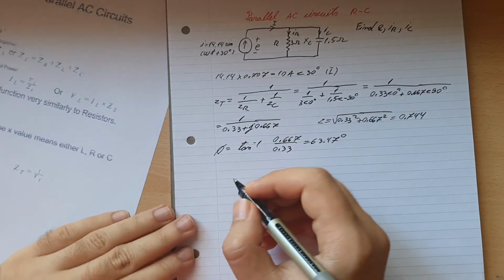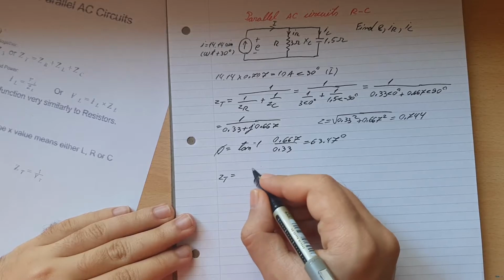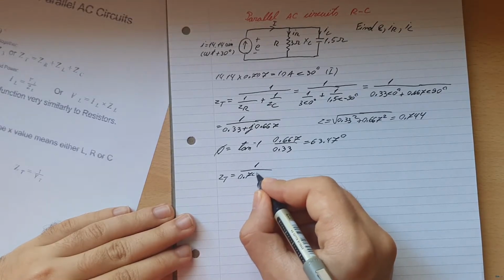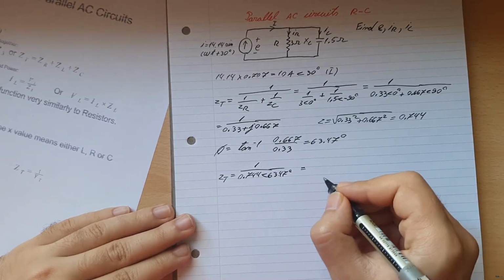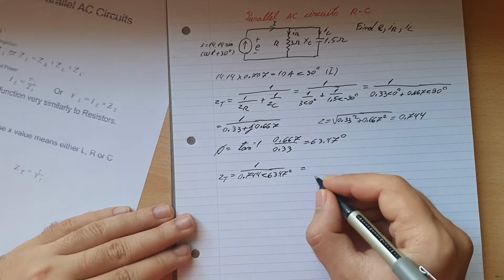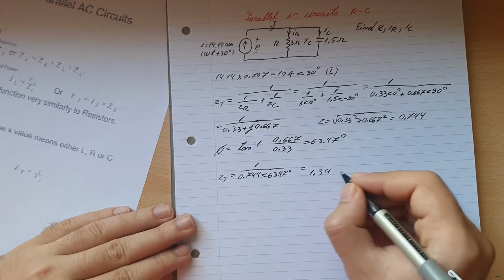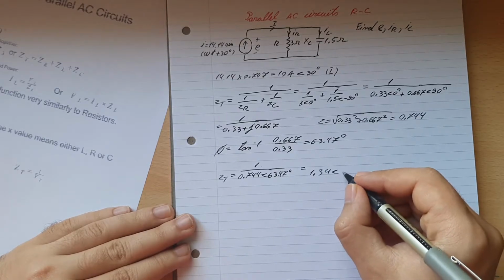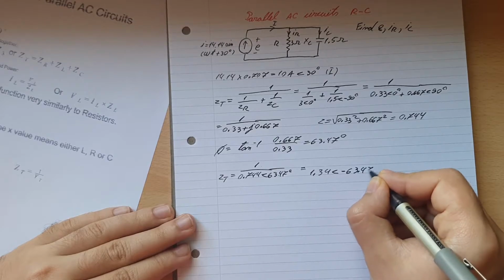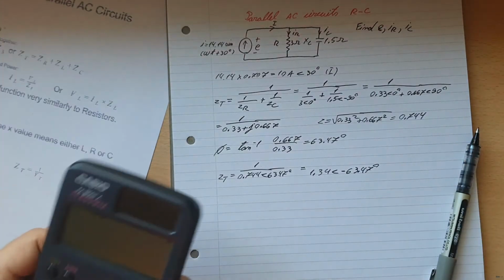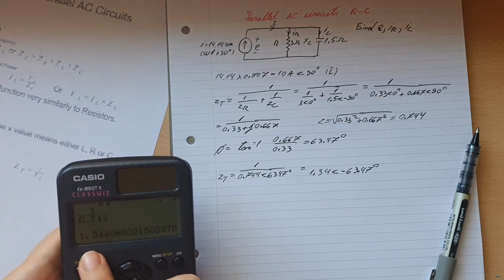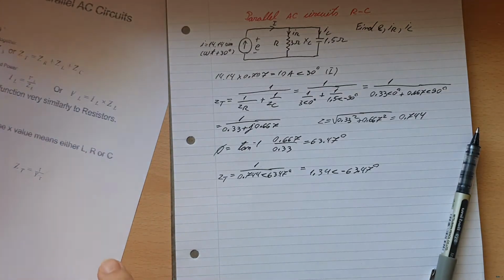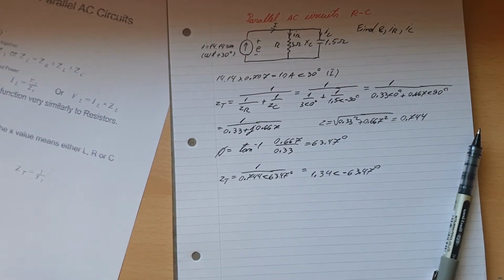It's okay then. Okay, so then ZT will be equal with 1 over 0.744 at an angle of 63.47 degrees. So this one will simply be equal to 1.34 at an angle of minus 63.47 degrees. Let me check if that's the correct answer. 1 over 0.744. Yeah, it is 1.34. Okay. Alright, so now we find the total resistance and the angle of that total resistance.